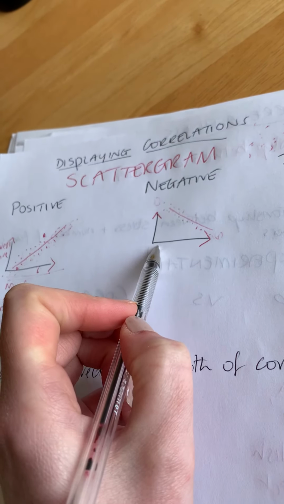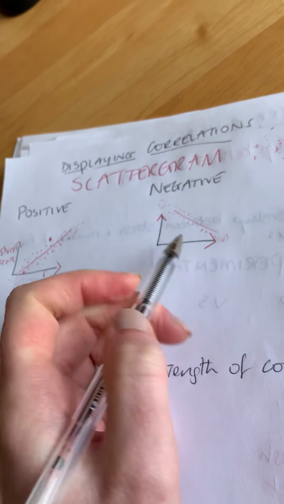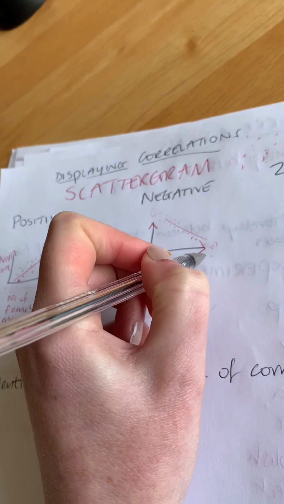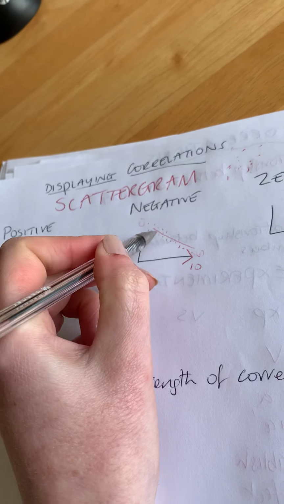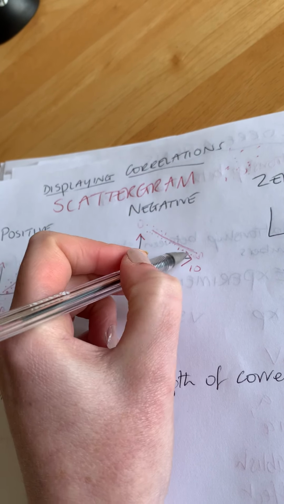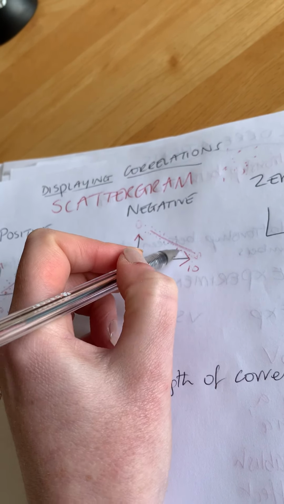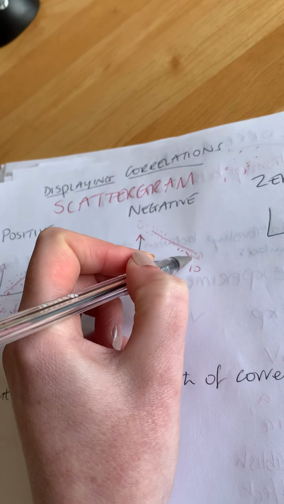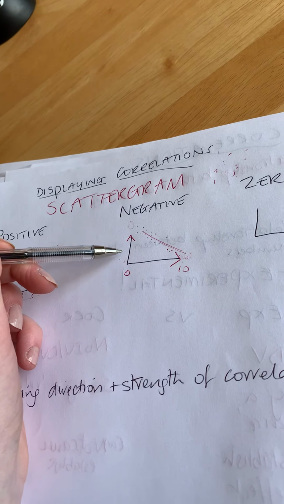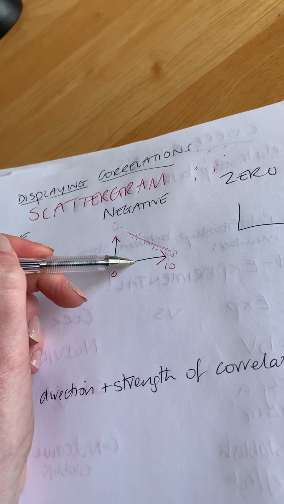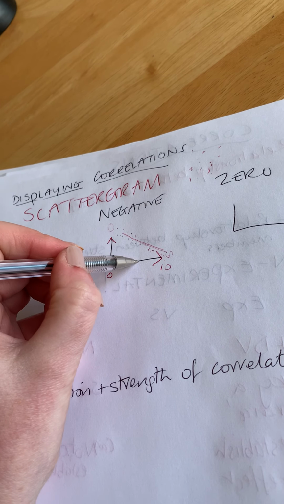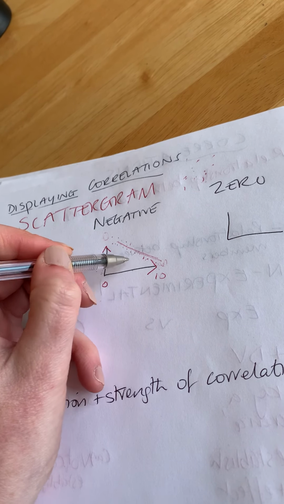So you'll see as one variable is increasing, so number of family members from 0 to 10, the other variable, stress score, is decreasing. So the more members of the family there are, the lower the stress score. Okay, so participant 4 has 5 people in their family and records a stress score of 15.